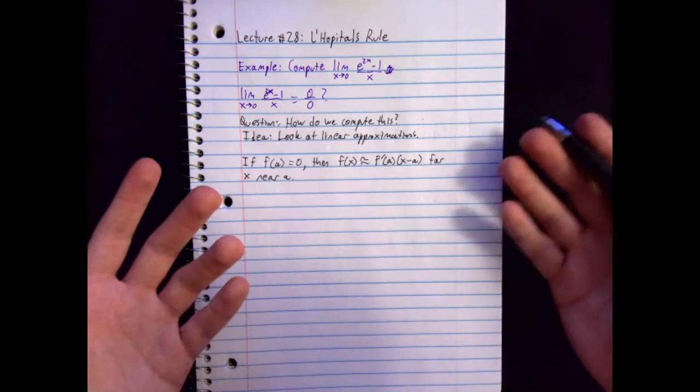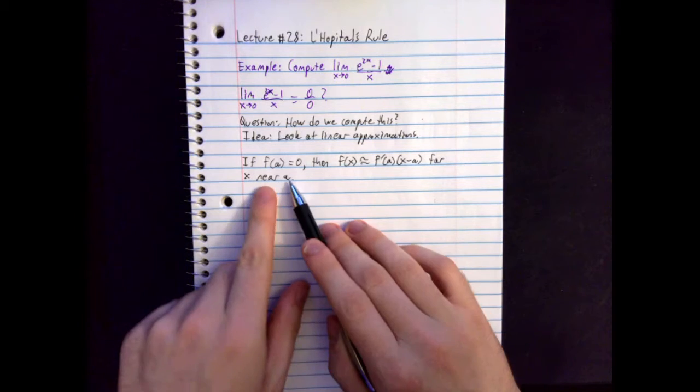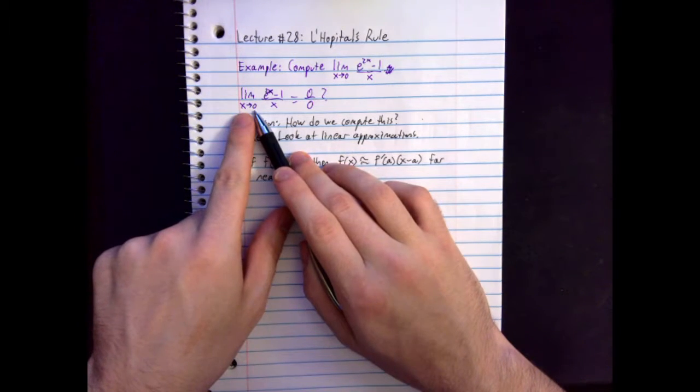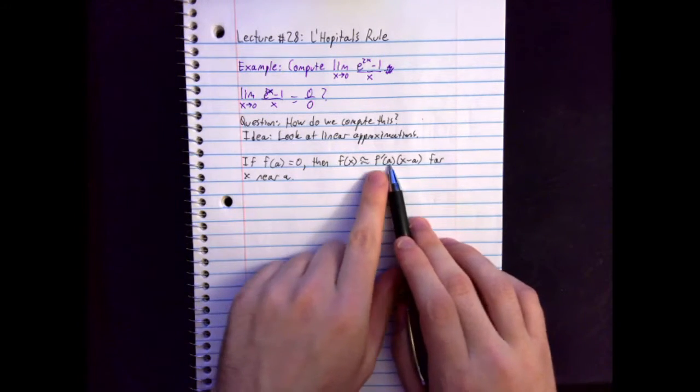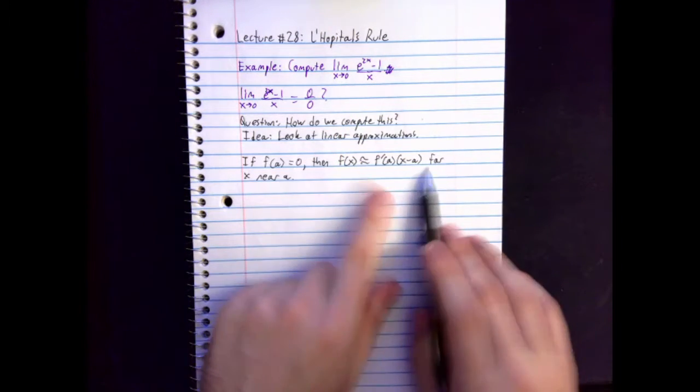Well, when we're doing limits, the whole idea is to think about values of x that are near the point where we're taking the limit. So if we take this idea and run with it, let's look at this limit with this perspective.